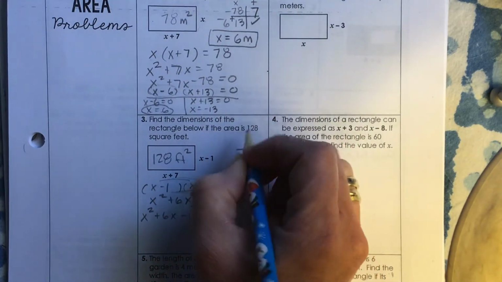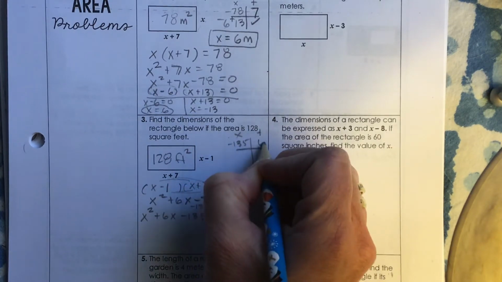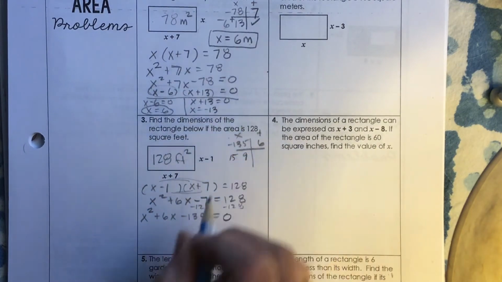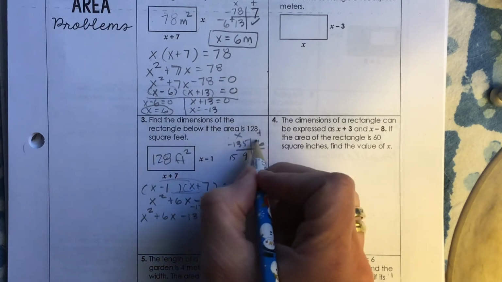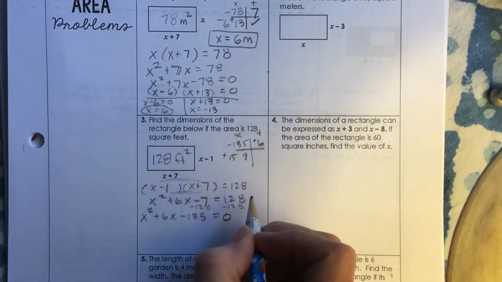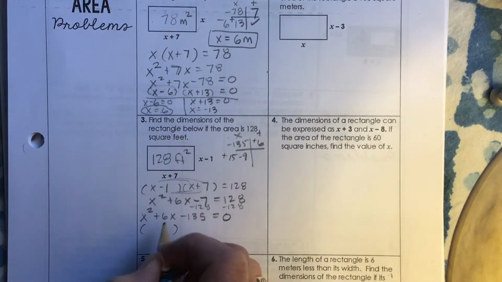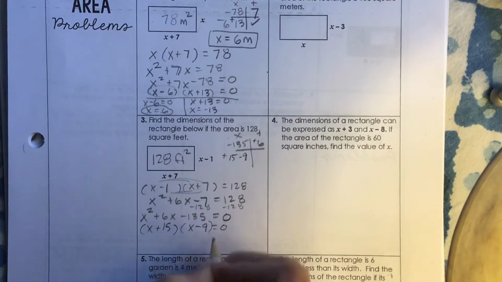So product sum: multiply to negative 135, and combine to 6. And when I Googled that, I got 15 and 9 as good factors that, when combined, got me to 6. So if it's positive, then my higher number has to be positive, and then I'm going to have a negative 9. Okay, so I'm going to rewrite this as x plus 15, x minus 9 equals 0.